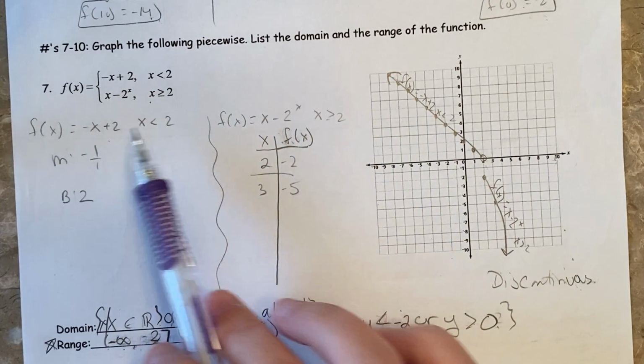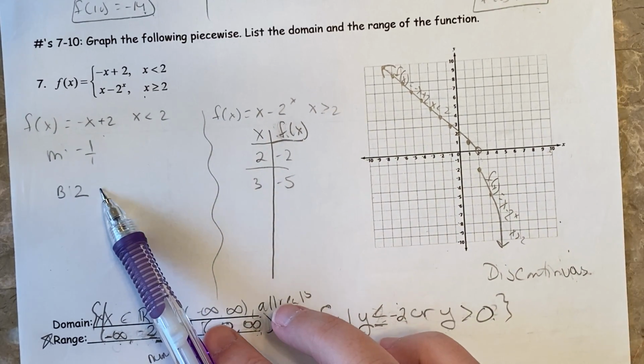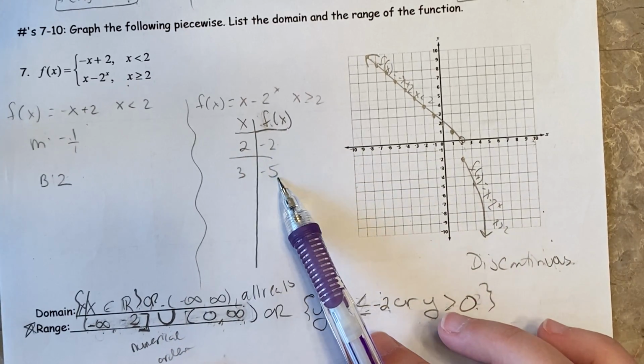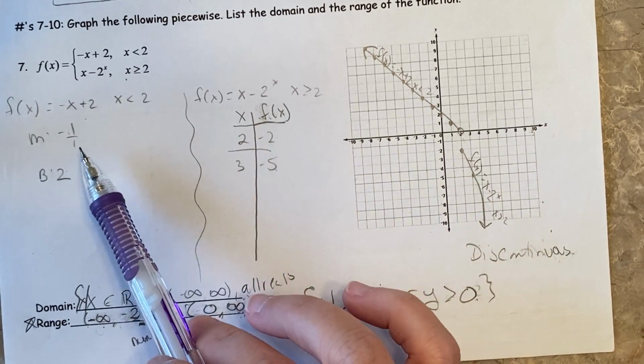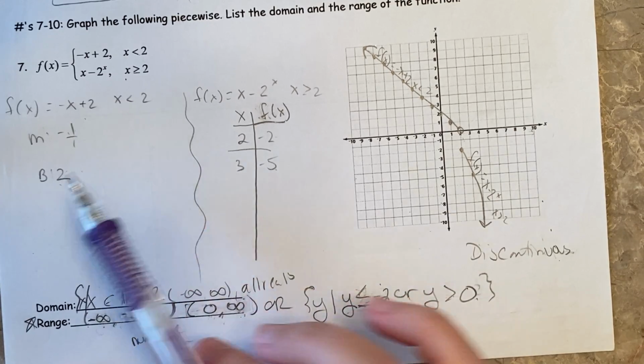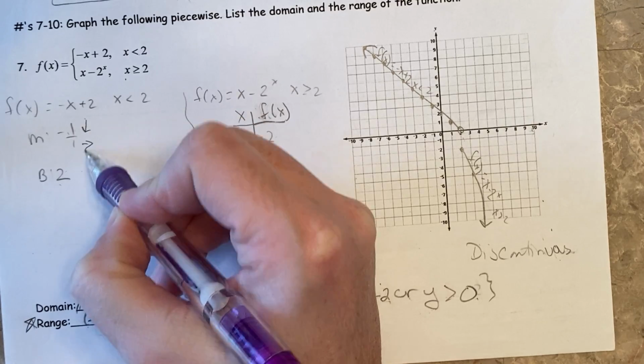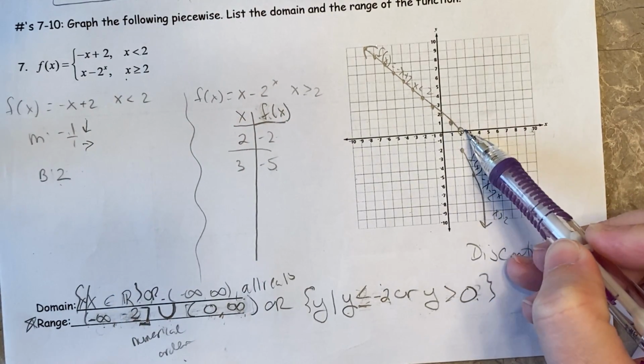So the first one is linear. Second one is exponential. Linear should have a table, an M and B or a table. And then exponential is going to be your table. So for the first one, -1/1, y-intercept of 2. So begin at 2 and go down 1. Remember, when it's a negative slope, it is down. So down 1, right 1, down 1, right 1.